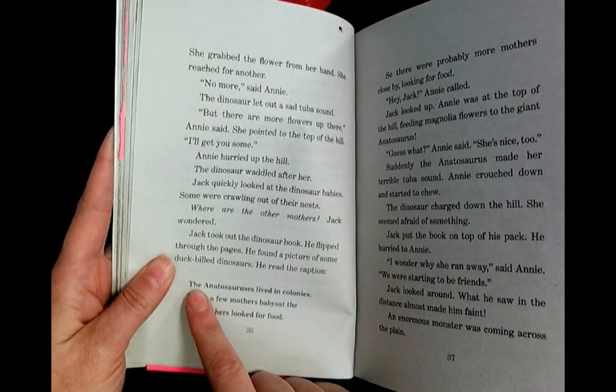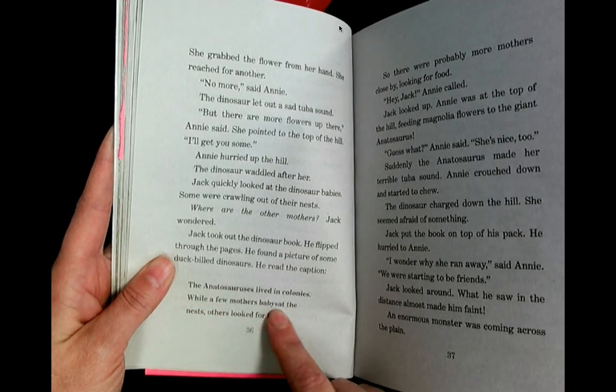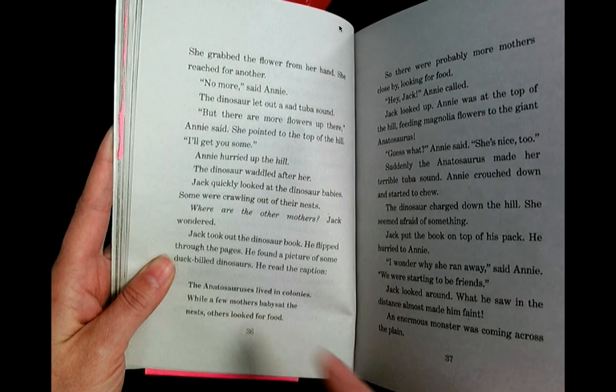The Anatosaurus lived in colonies. While a few mothers babysat the nest, others looked for food.